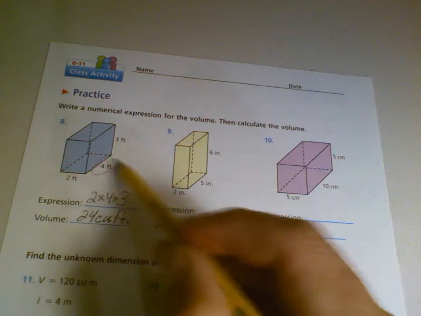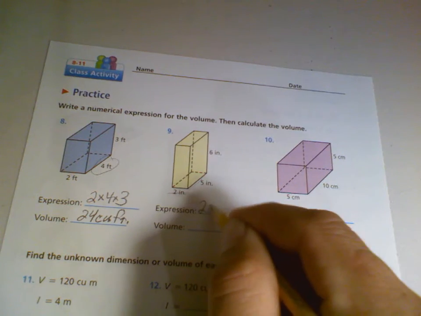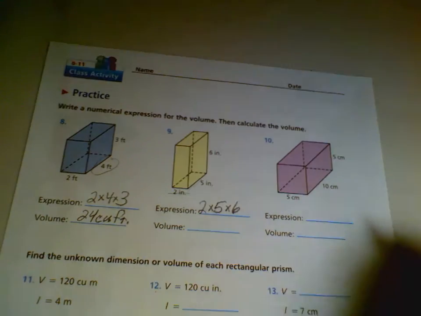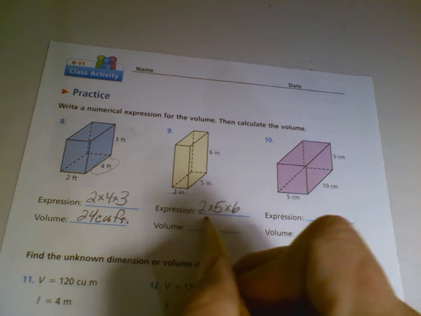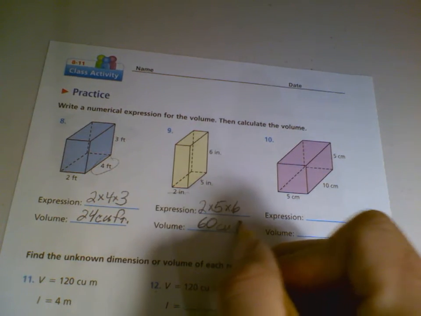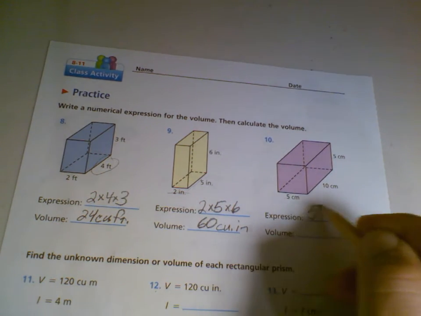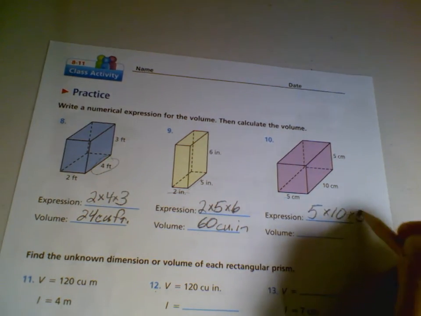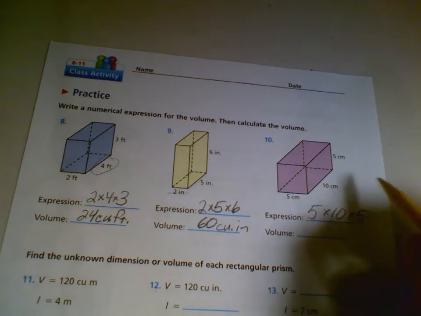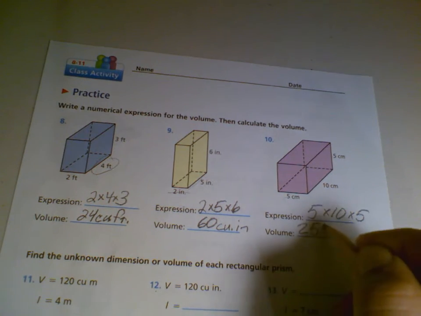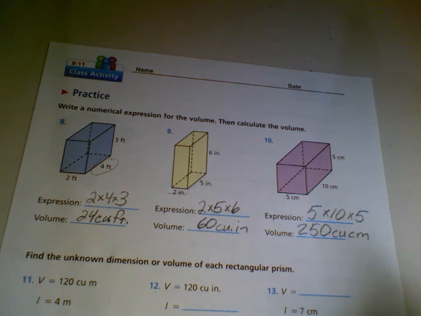Okay, because it's feet. Alright, so what's the expression here? Well, we have a 2, a 5, and a 6. 2 times 5 times 6. So what is 2 times 5 times 6? 2 times 5 is 10. 10 times 6 is 60 cubic inches. Alright, so what's the expression here? We have a 5, a 10, and a 5. So 5 times 10 times 5. Okay, so 5 times 10 is 50. 50 times 5 is 250. Okay, 250 cubic centimeters.